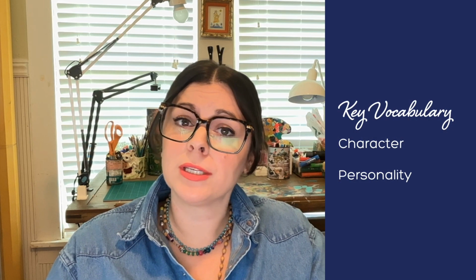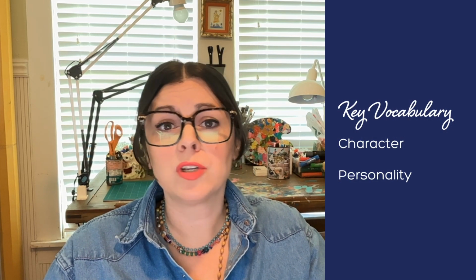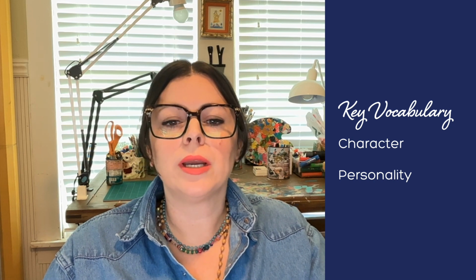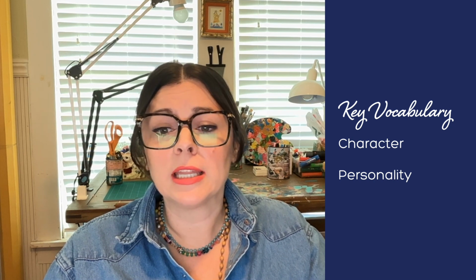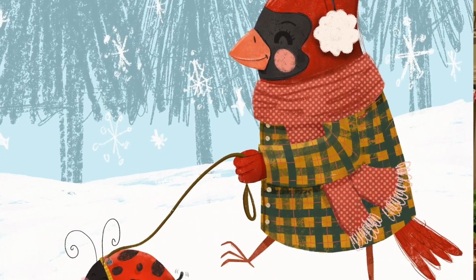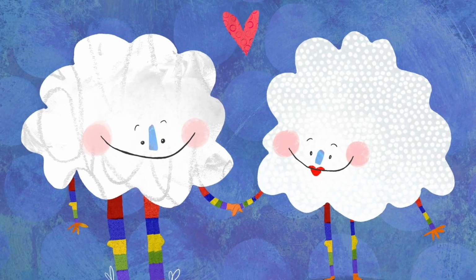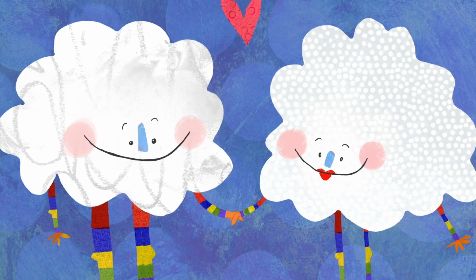Our first vocabulary word is character. Character is a person or an animal or a thing represented in a story. So characters can be anyone or anything that does something or has things happen to them. So characters can be people, they can be animals, they can be insects, or they can even be things that aren't real, like maybe a magical talking teddy bear or a pencil with a face or even a couple of clouds in love. Characters are the ones who go on adventures, they go on journeys, and they make the story move along.